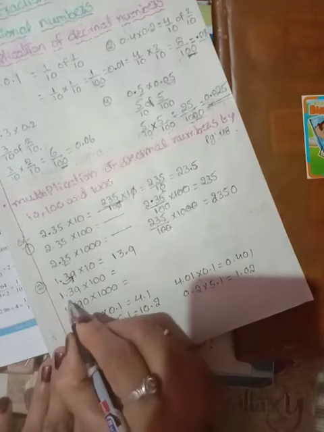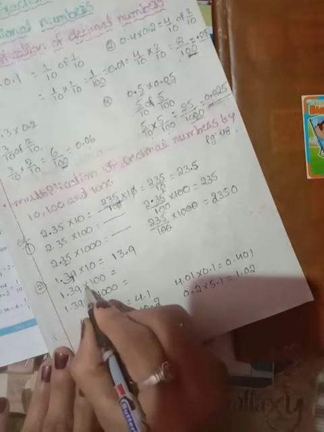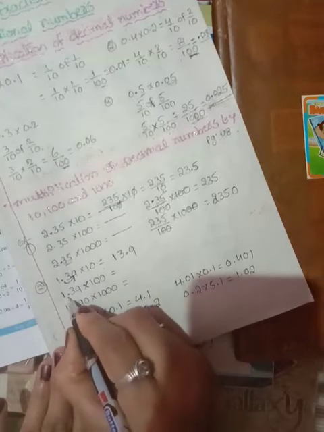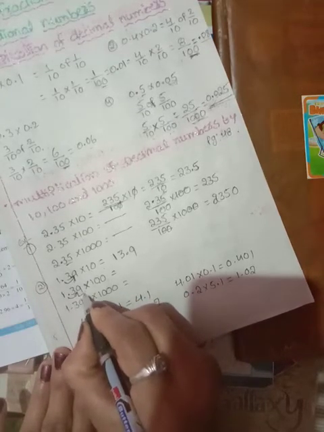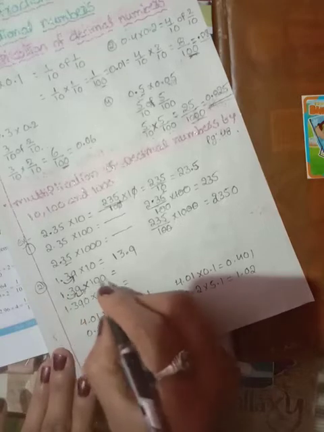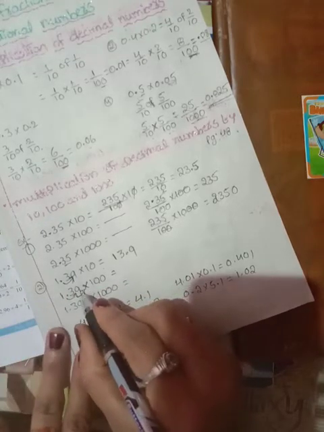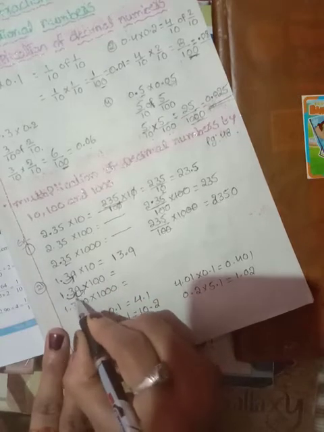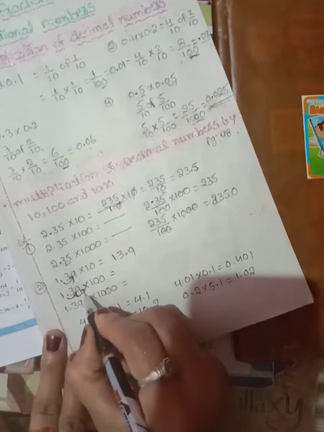Next is 100. Multiplication of a decimal number by 100. Here the decimal number has 2 digits. Move the decimal point 2 places to the right. Here it is 1 place and here it is 1 place. Why?